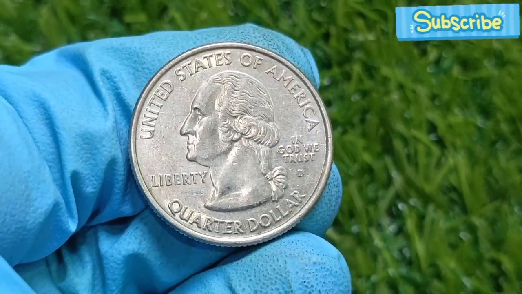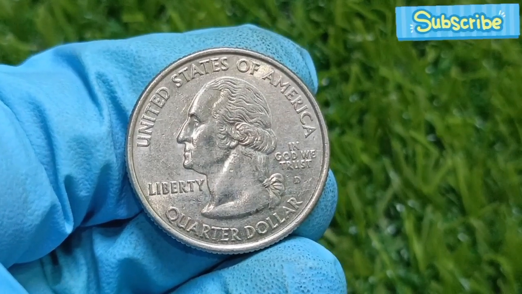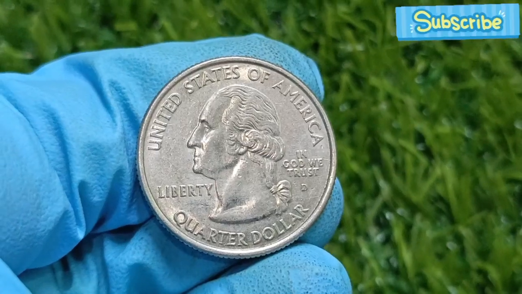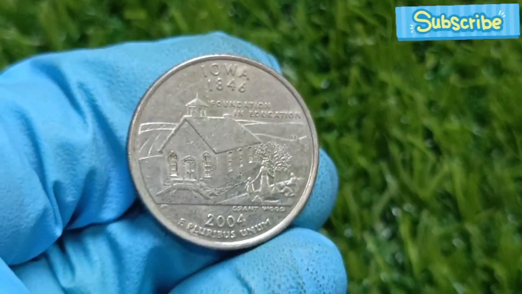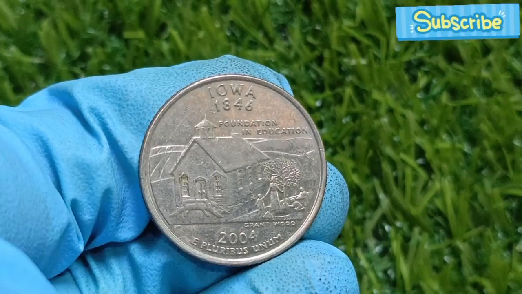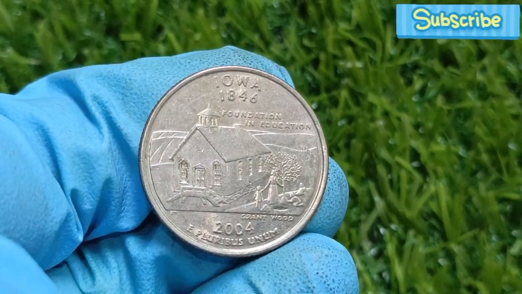2004, as part of the U.S. Mint's 50 State Quarters program, Iowa proudly entered the spotlight. Each state quarter was more than just currency, it was a small round canvas telling a story. For Iowa, that story centered on a cherished painting and a milestone date, 1846.